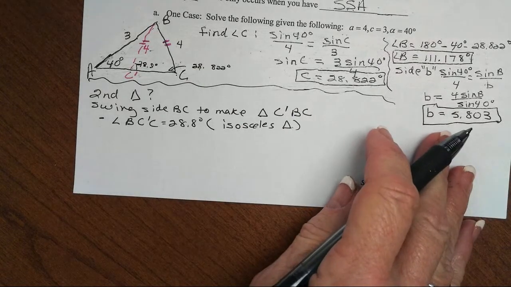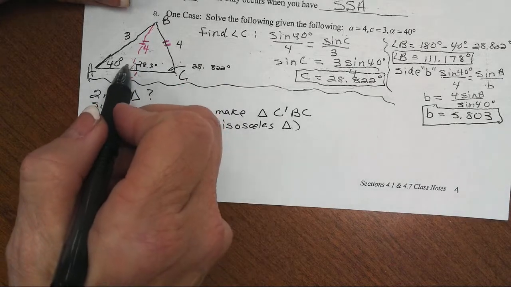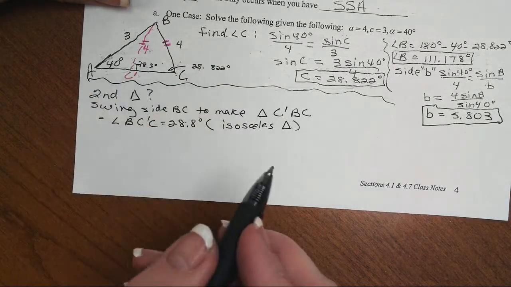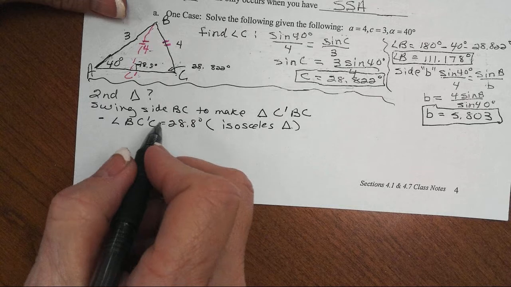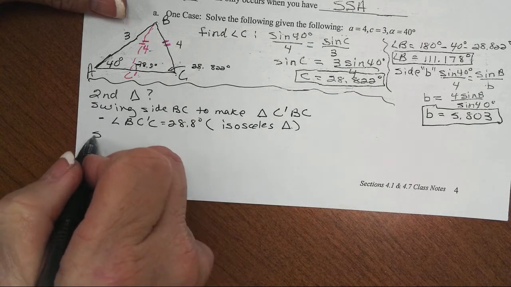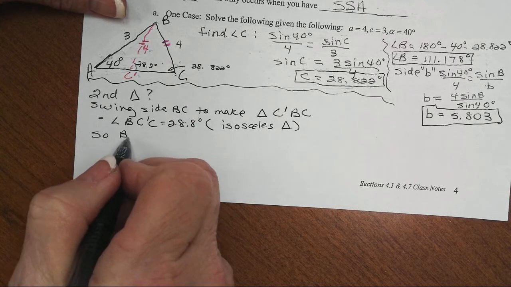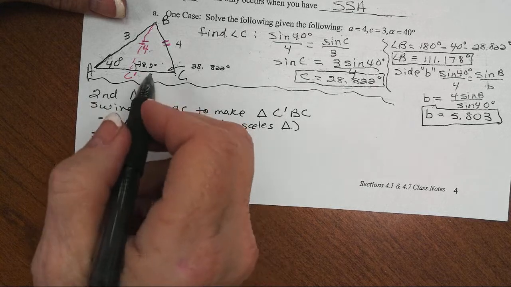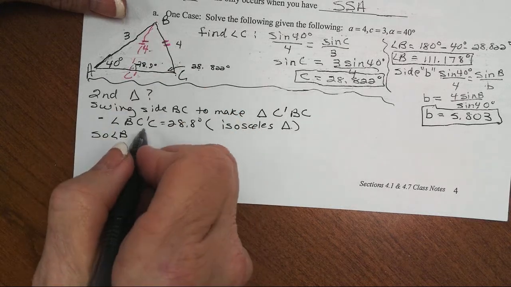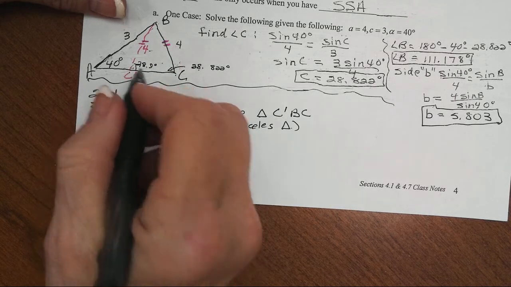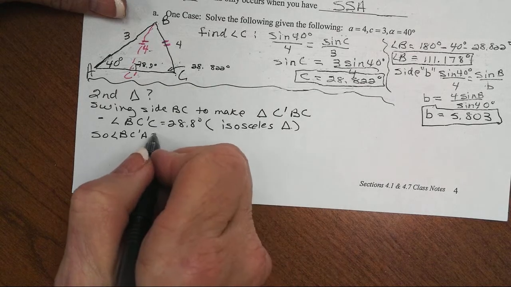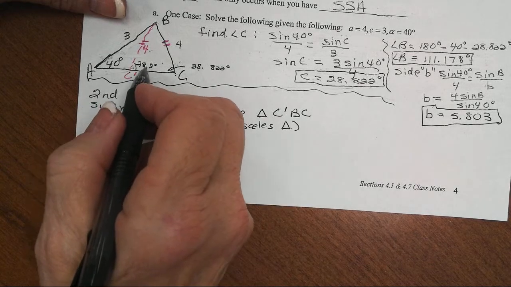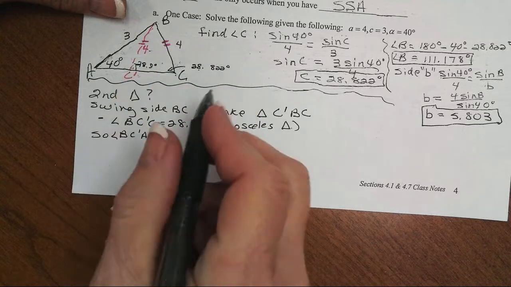Now we need to find the angle C prime in this other triangle. And we can do that. We're going to call that angle BC prime A. We can just call it C prime. And we know that it's going to be 180 degrees minus that angle.